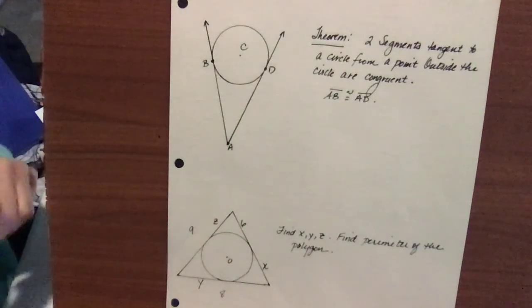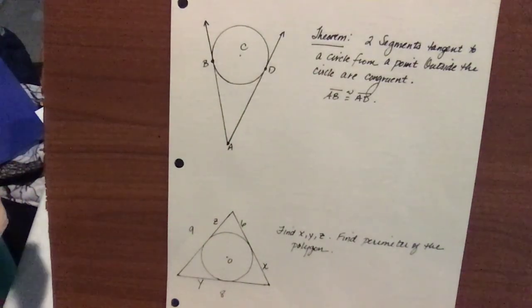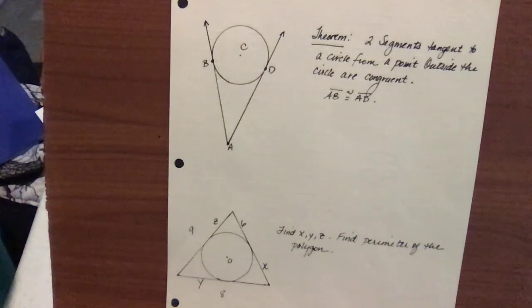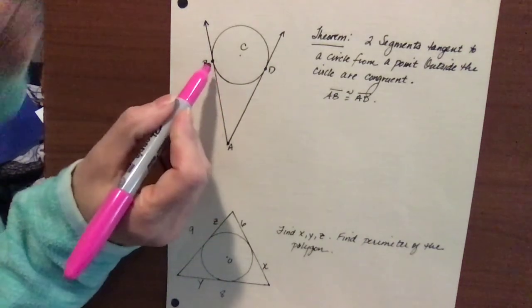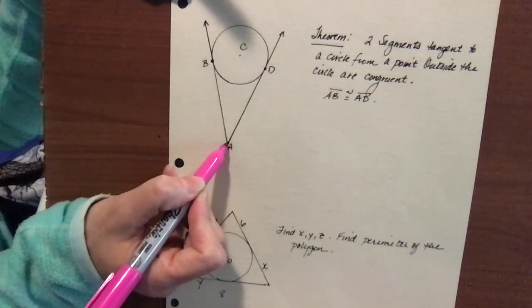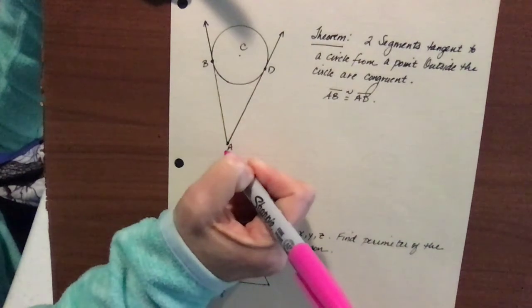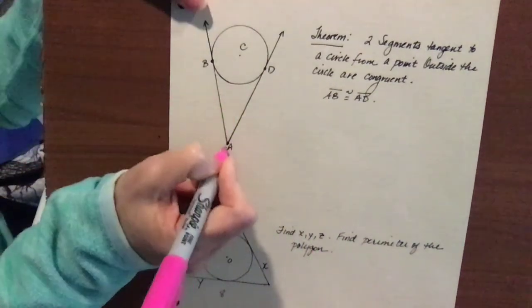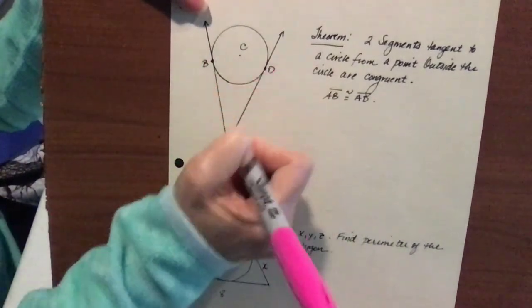Okay, so now we're going to look at a theorem about tangent lines. If two tangent segments or rays or lines intersect a circle at a point of tangency, then the segments from the point of tangency to a point outside where these two tangent lines meet are equal. Okay, so segment AB is equal to segment AD.